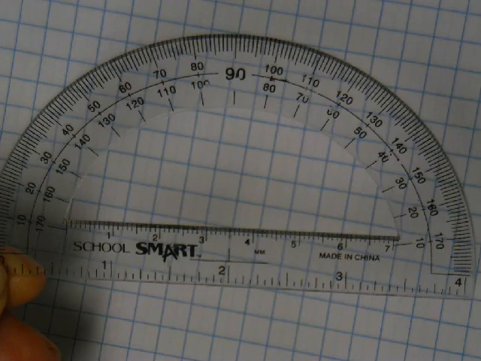Let me highlight it. Right here, it looks like an upside down T. You see it? Okay. That's a very important spot. So I want you to look at your protractor, find the number 2 at the bottom, and find the upside down T. Does everybody find the upside down T?